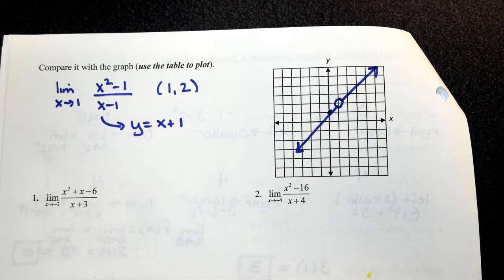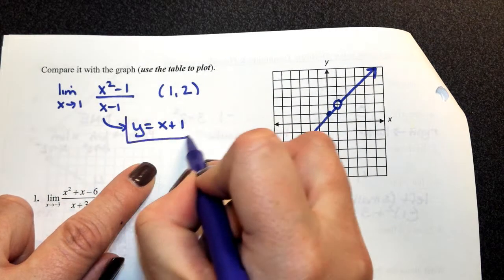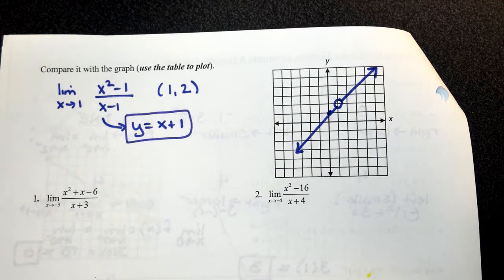Yes, Emma? How did you get the point 0, 1? The y-intercept, because again, we're just graphing the line y equals x plus 1.